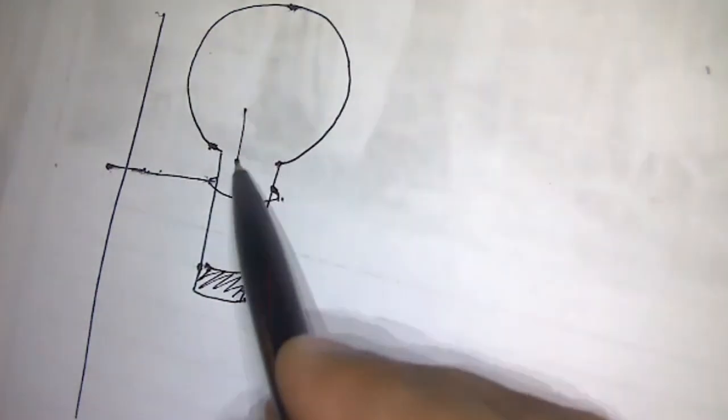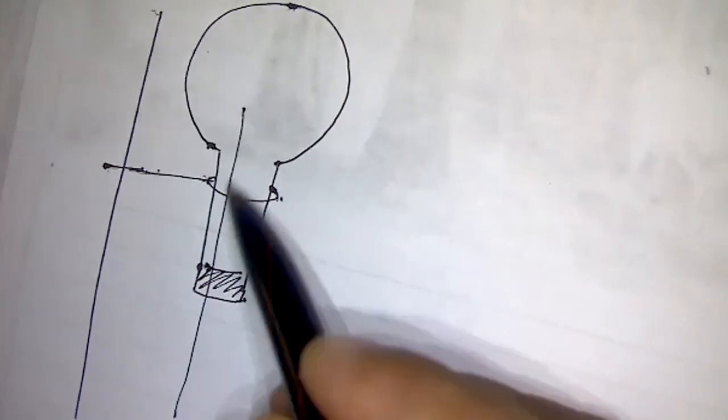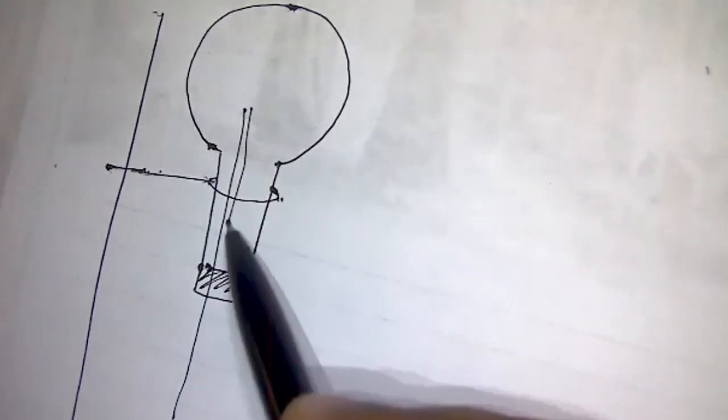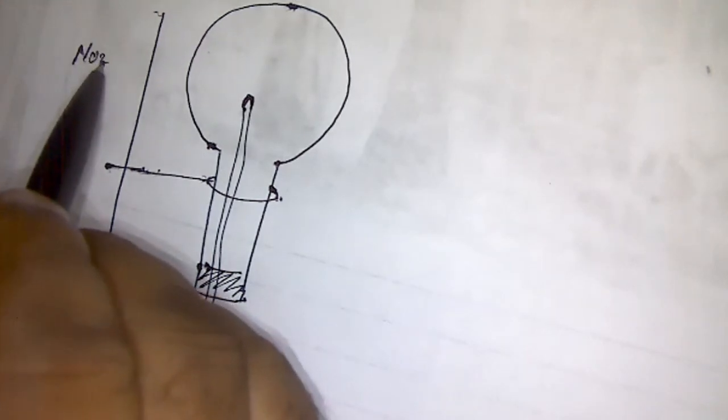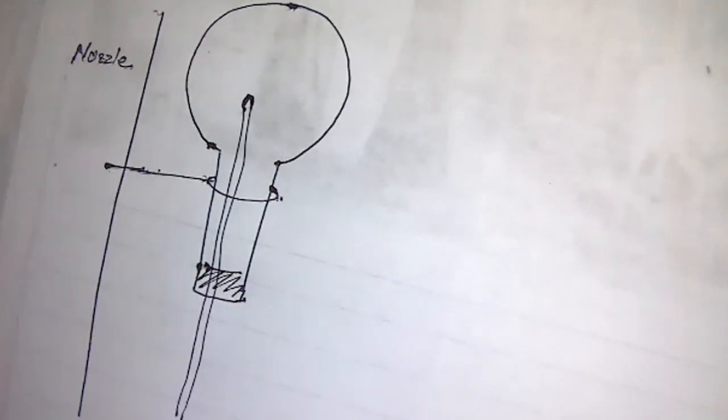One is your thin tube, and this thin tube has a small opening that is called jet opening, or you can also call it nozzle. Nozzle or jet opening. Clear? The opening is very small.